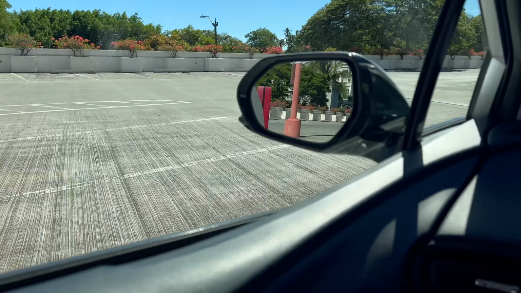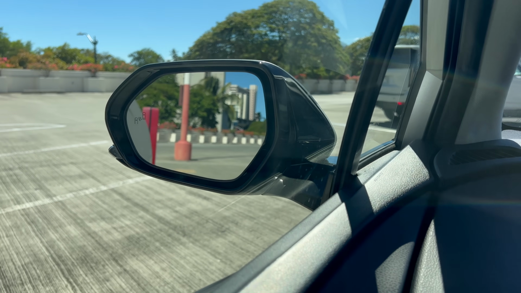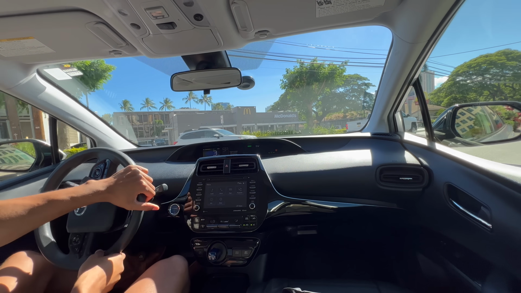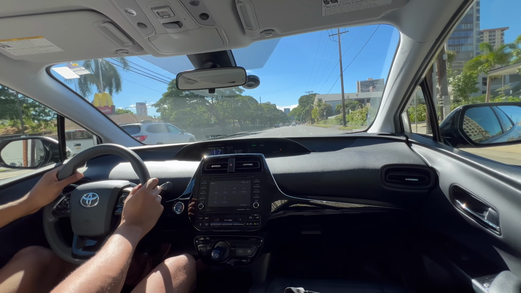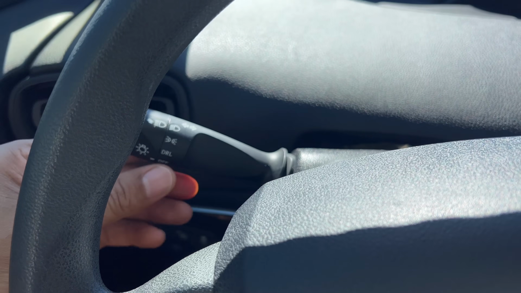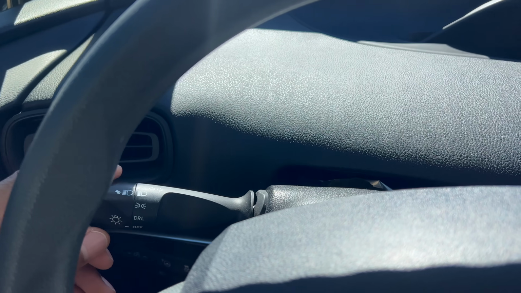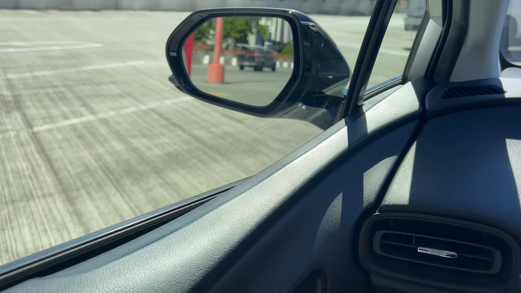Changing lanes. Check mirrors. Use your side and rear view mirrors to check for other vehicles. Signal. Indicate your intention to change lanes using your turn signals. Check blind spots. Look over your shoulder to ensure no vehicles are in your blind spots.